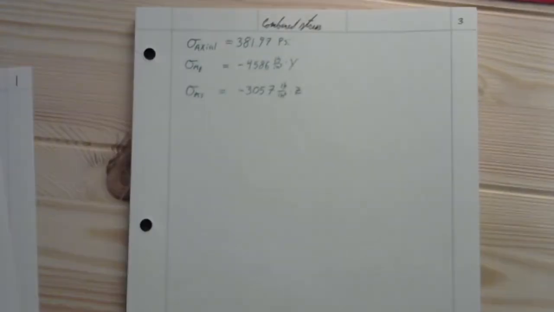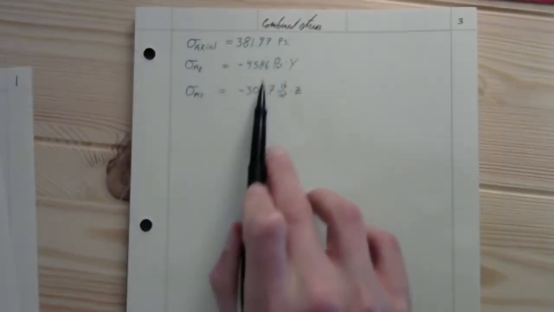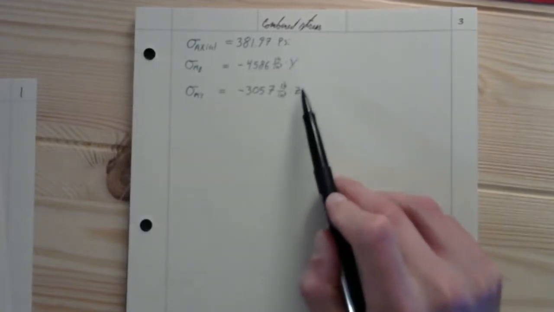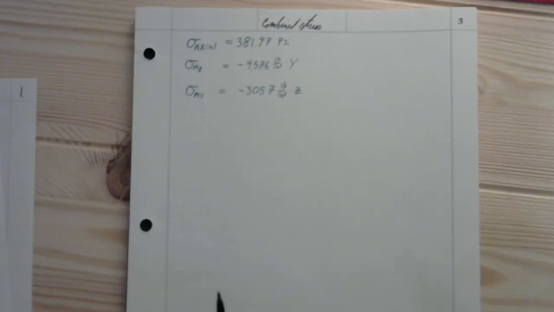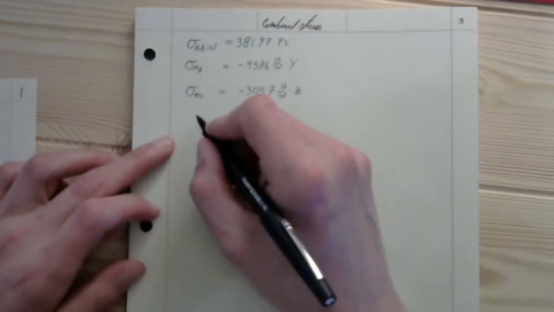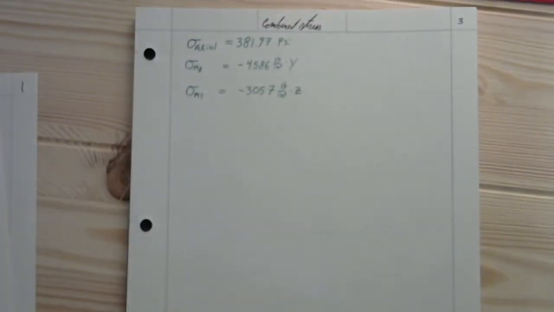Now that we've determined these equations for the normal stress of our cross-section, we need to consider the shear stress of the cross-section. Some of them are going to be functions of our distance from the neutral axis and from various places. So let's start with torsion.